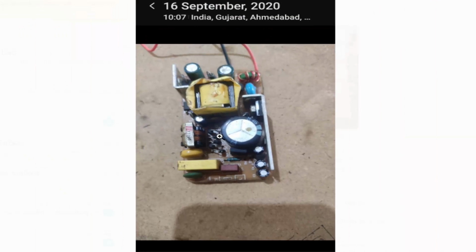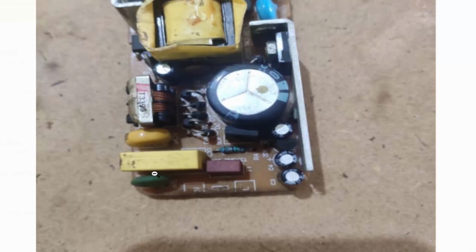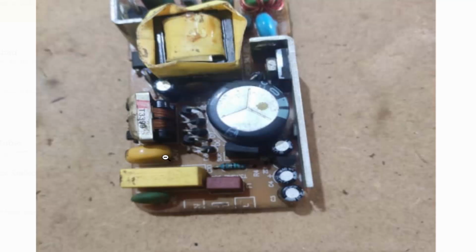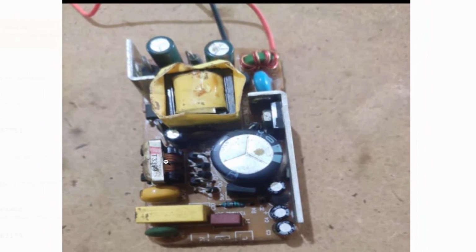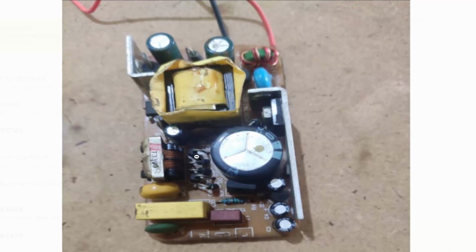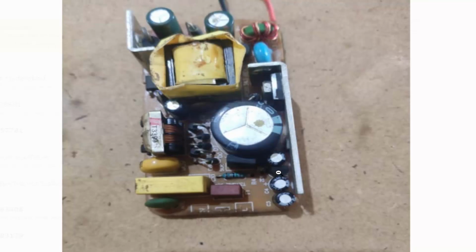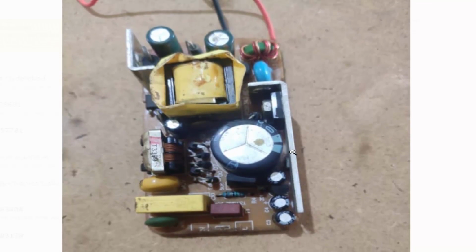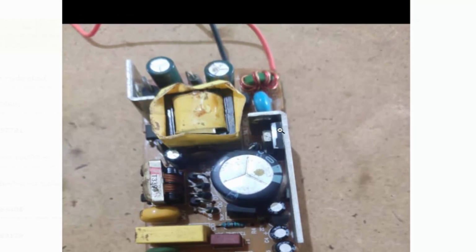This is the circuit. This is the input side, line and neutral. Here is the NTC and box capacitor. Then there is an MOV voltage arrestor. Then there is a dual line filter and bridge rectifier. After that there is a resistor, and we have adjustable voltage regulators, and then there is an SCR. After that there is a MOSFET.